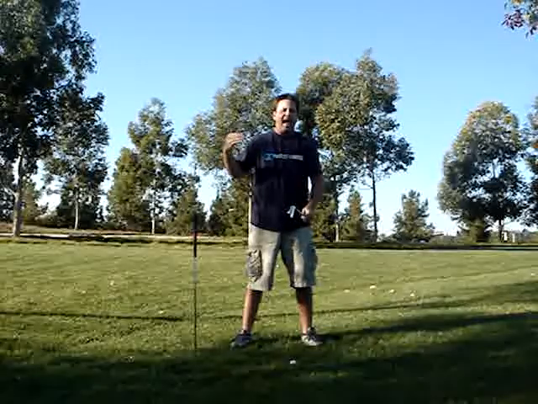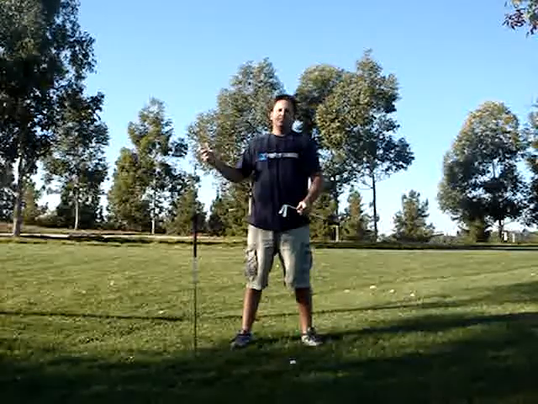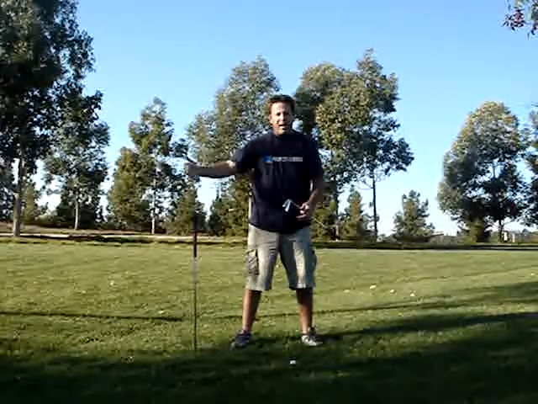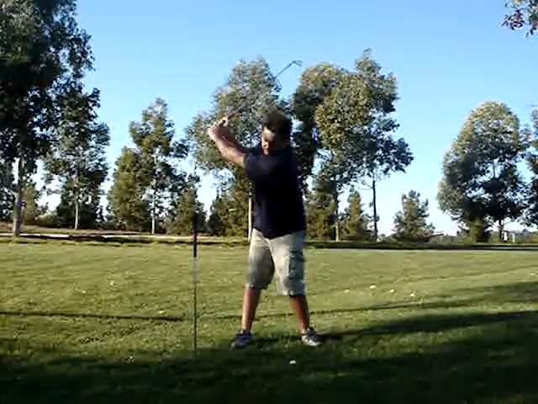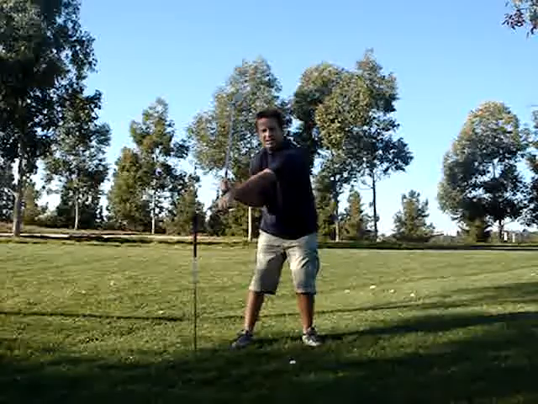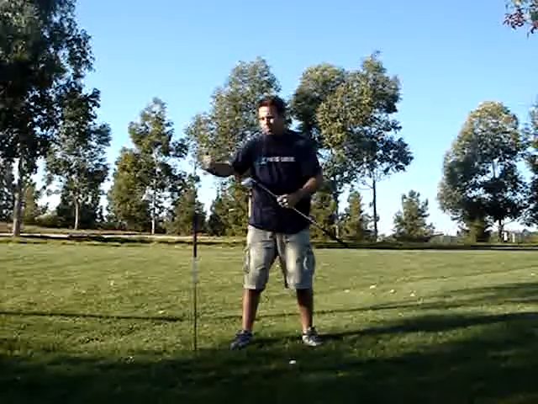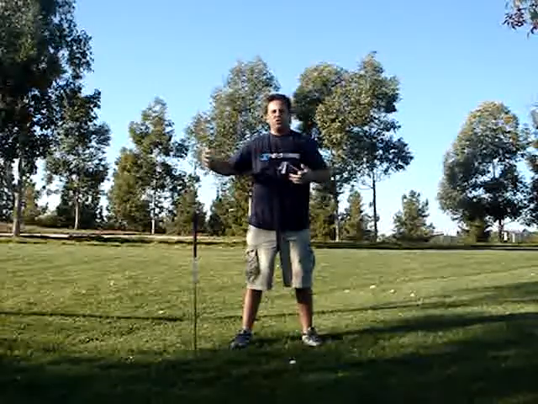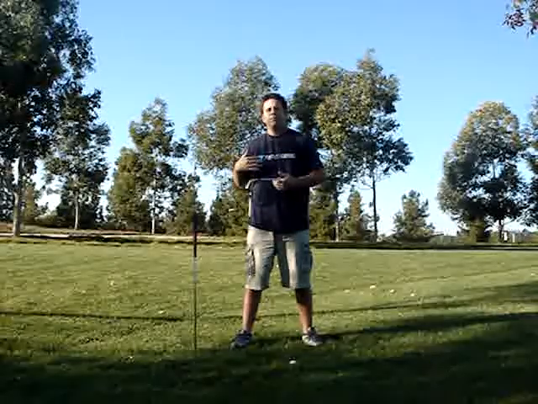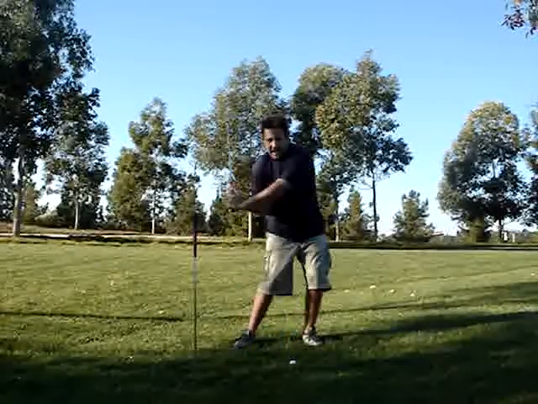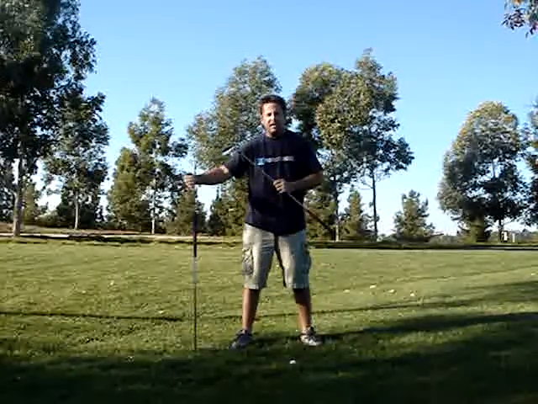Now, if you try to add lag, delay the release, whatever one of those things you want to call it, you're going to see that the hands don't go back to the same place that they came through. They come inside. So if I take a swing, you can see now they're inside of the shaft. Whereas if you release it, it keeps your width. You maintain your width. You maintain your swing arc. The distance of your hands to your chest stays constant. When you add lag, your hands get closer to your chest and your arc gets narrower.